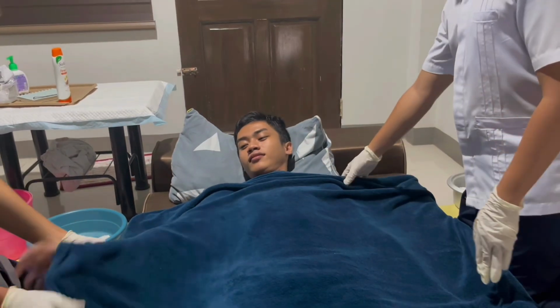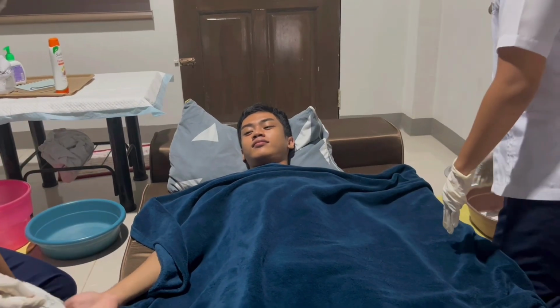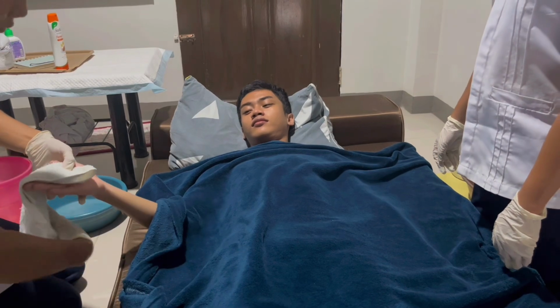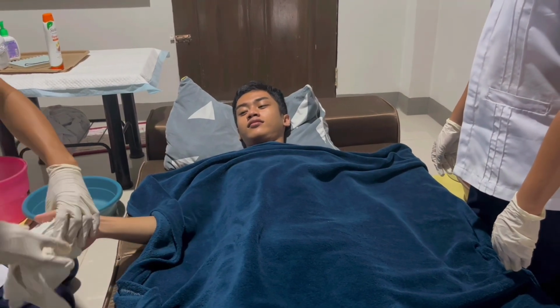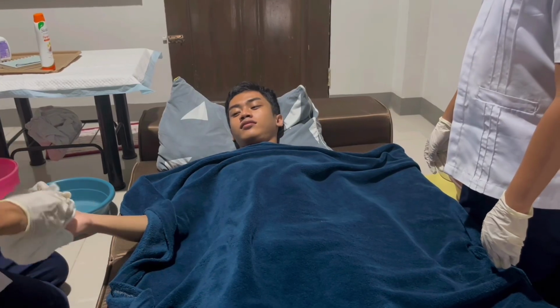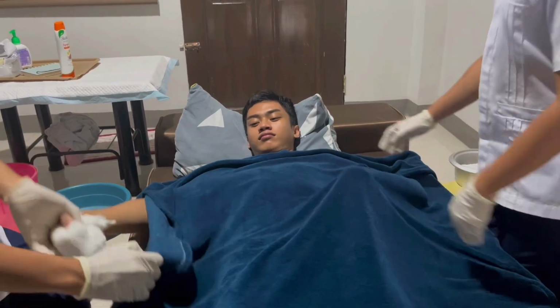And then we ask for the patient's hand, then wrap the soap-soaked face towel around it. And then we let the patient wipe his genitals.